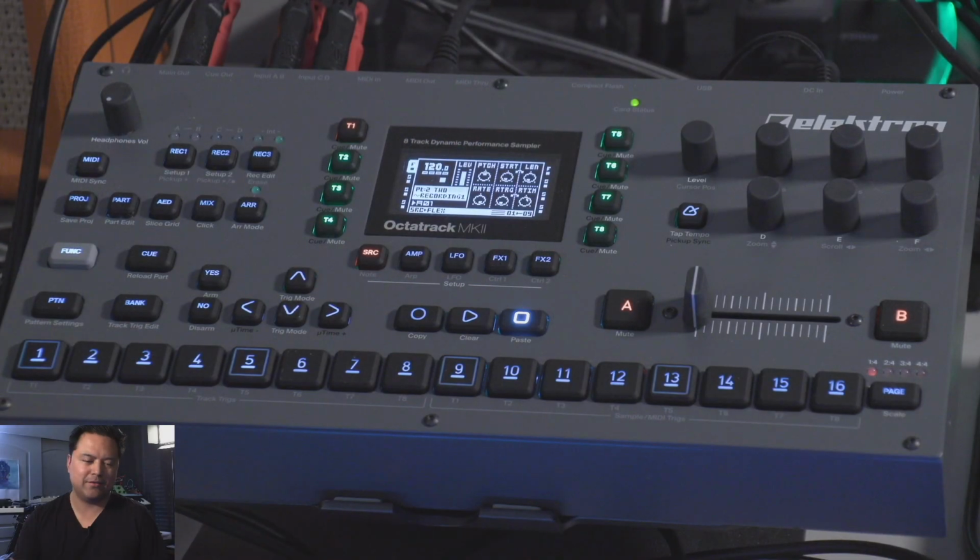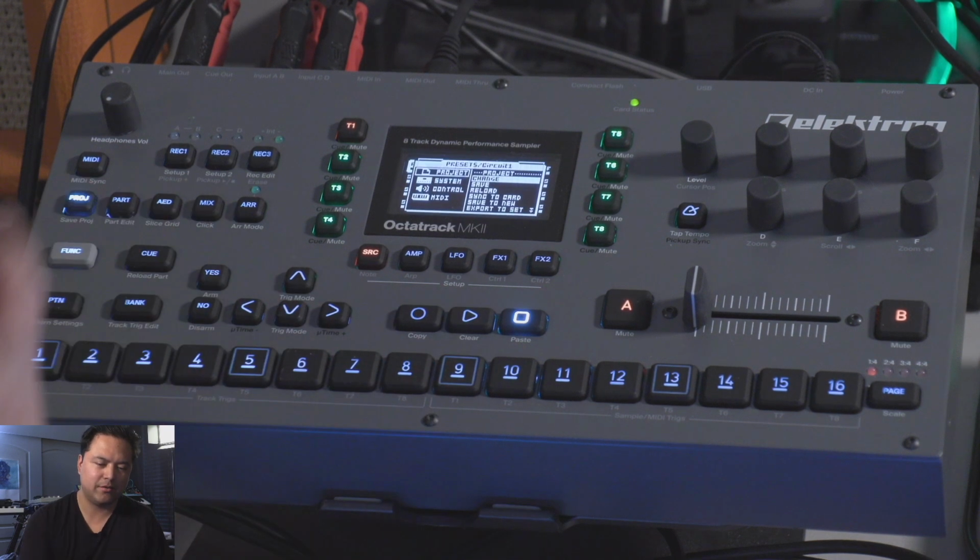Yo guys, Ponchy here, and today I want to show you how to create perfect loops and samples using your Octatrack MK2. Let's go. Alright guys, so let's go ahead and make a new project.